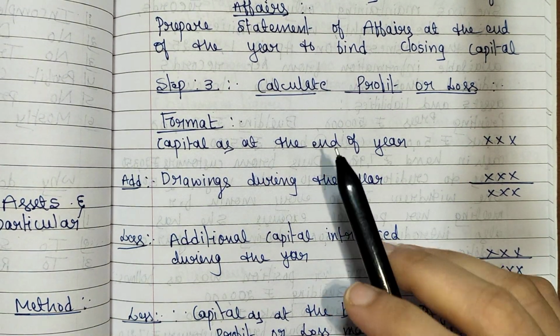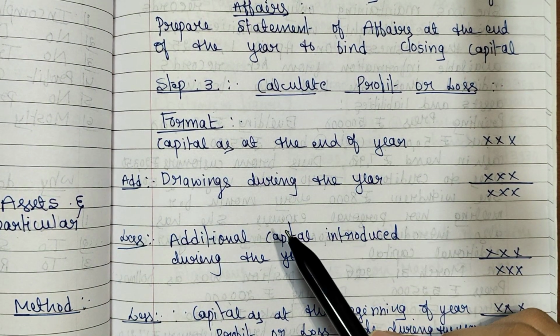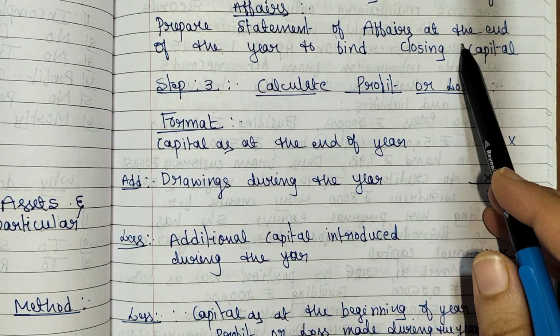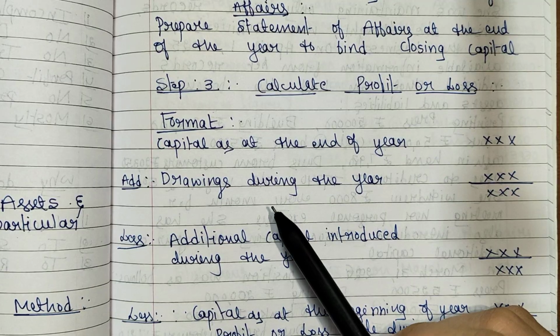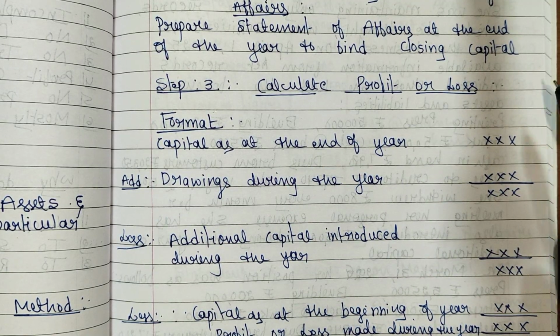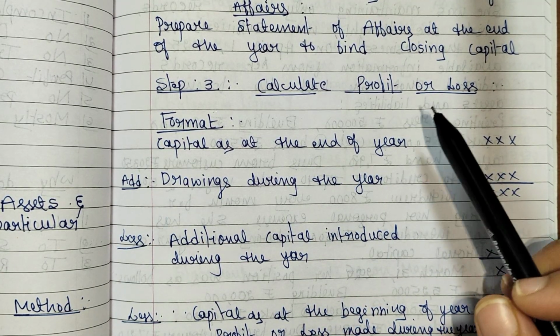Clear? Now step third, after finding out opening and closing capital, finally we need to calculate the profit or loss under the statement of affairs method. How will we calculate? What is the format?